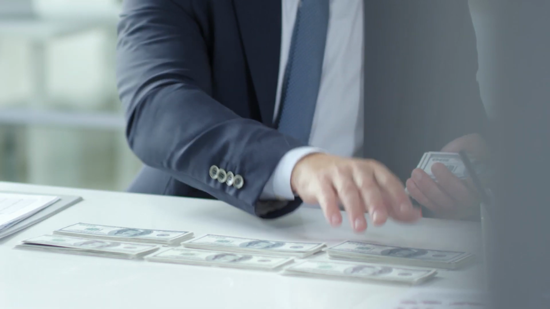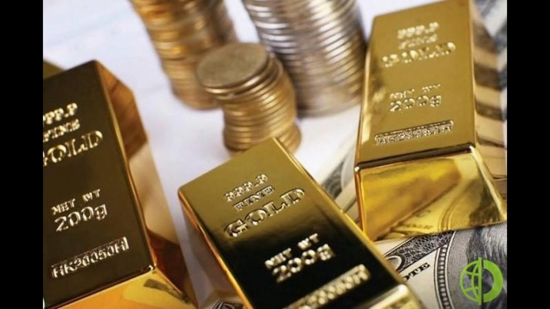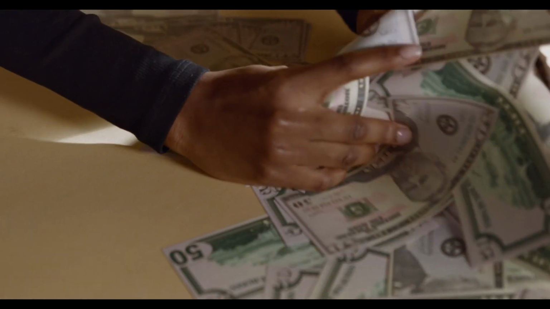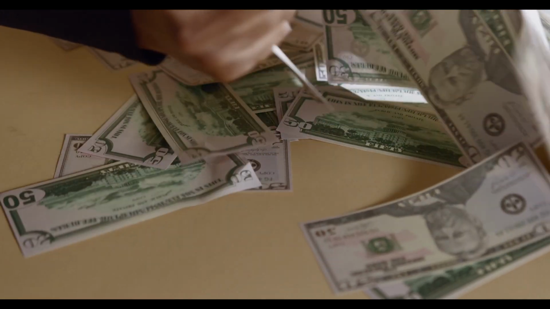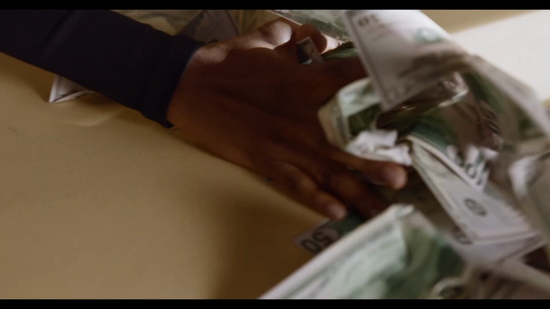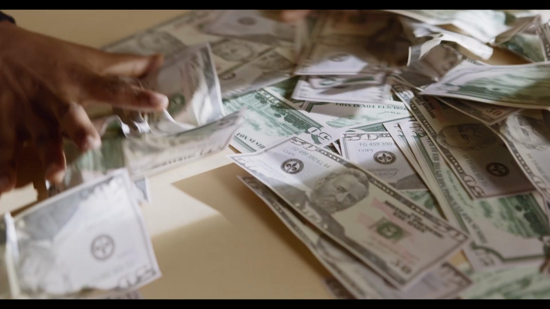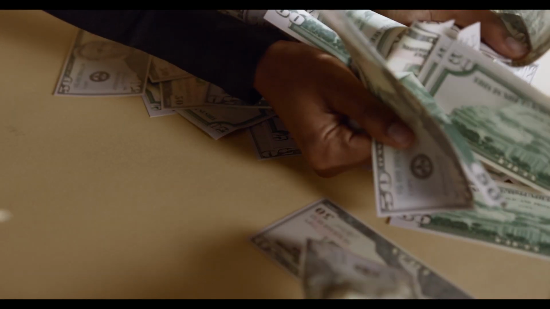Over time, commodity money was replaced by representative money, which was backed by a commodity such as gold or silver. This allowed paper money to be used as a convenient substitute for physical coins or bars of precious metal. In the century, most countries adopted fiat money, which is not backed by any physical commodity, but is instead guaranteed by the government's promise to accept it as payment for tax.